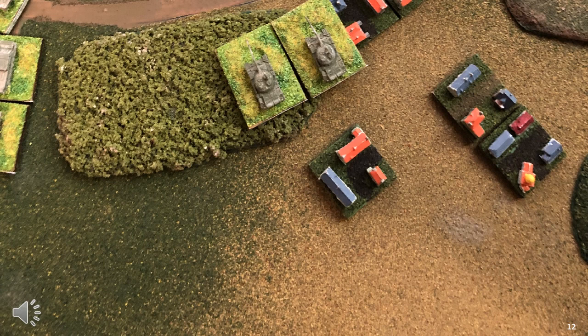The optimum method is to provide a force mix in the same way as if you were creating a historical scenario, with only reasonable and historical options allowed.